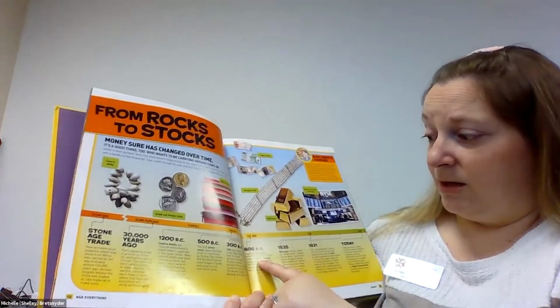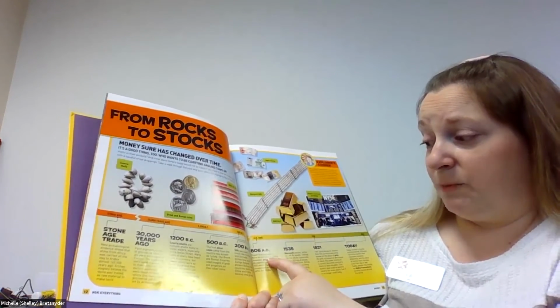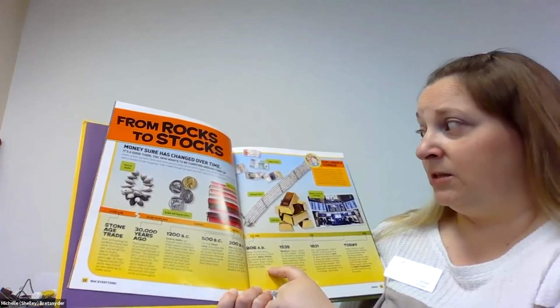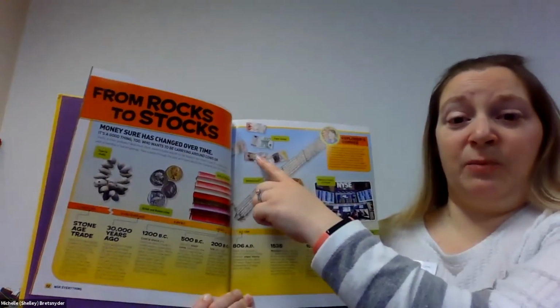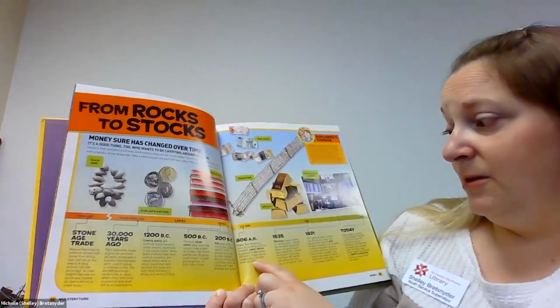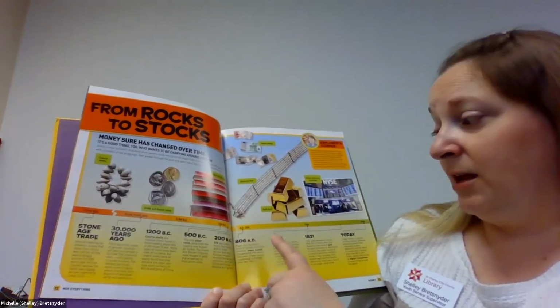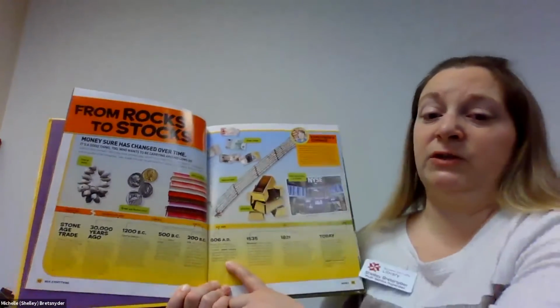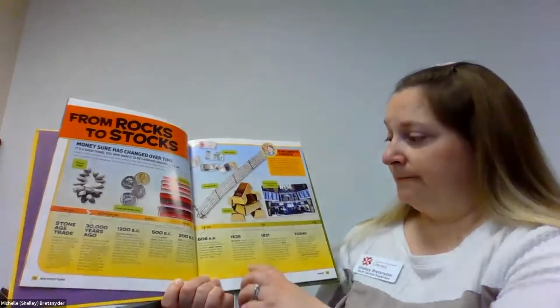Let's see here. 806 AD, paper first became a form of currency in China. So this is the very first time we were using paper money. So that was quite a while ago still, but it disappeared after about 500 years and then came back again in the 1500s. So it was used just a little bit and then came back again later.